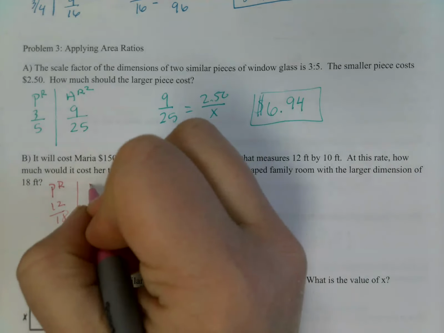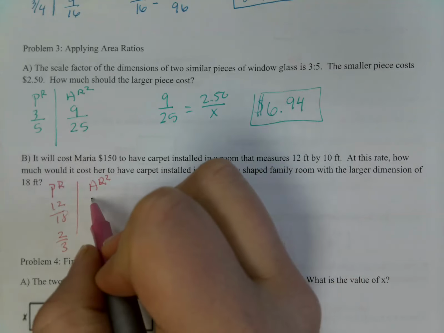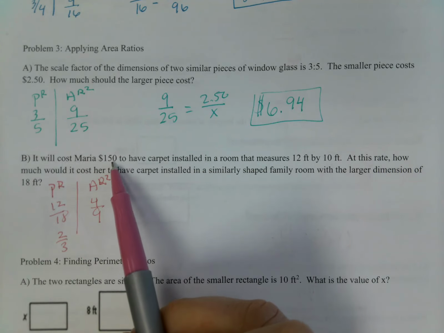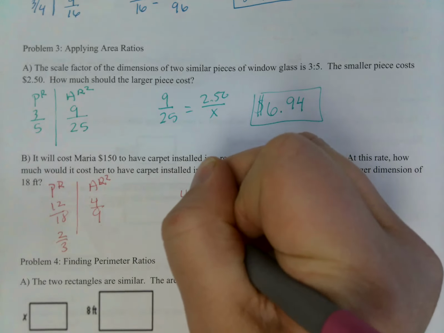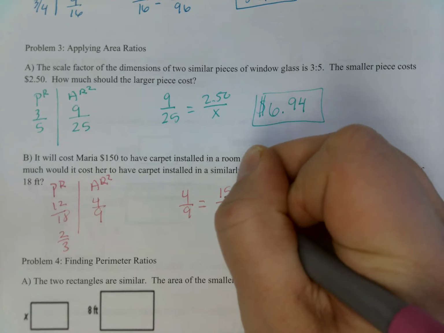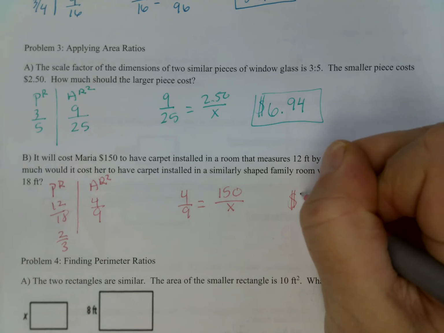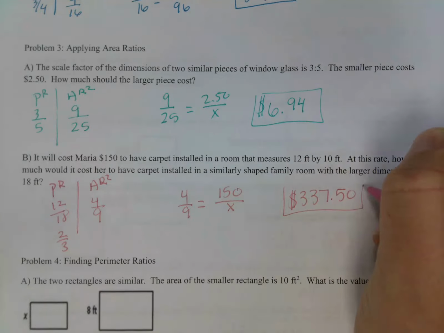So now I can figure out my area ratio. Area ratio, if I square that, would be 4 over 9. Now it's saying it costs $150 for the smaller room right here. So when I have my 4 over 9, my area ratio, $150 for my smaller room, I have to figure out how much it would cost for a large room. So pause the video and continue to finish that problem. So for the larger room, it would be $337.50.